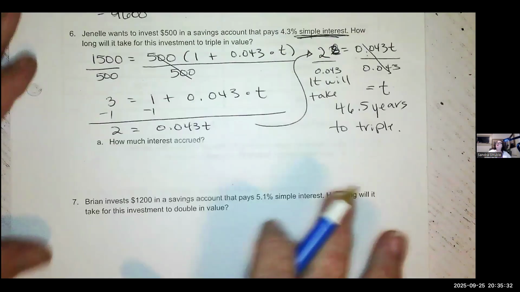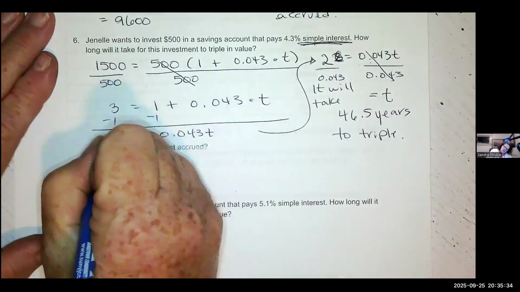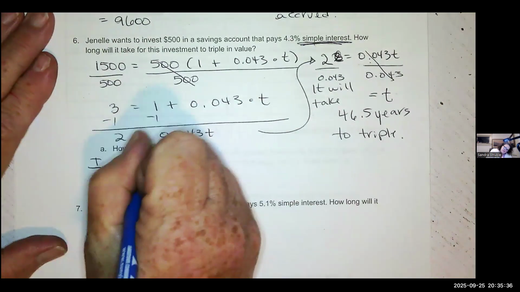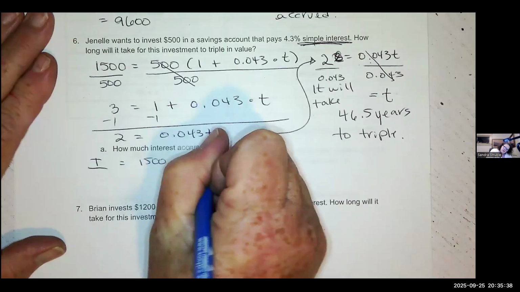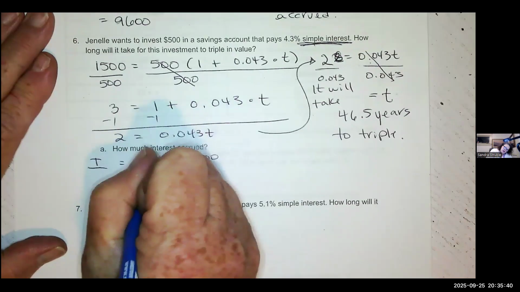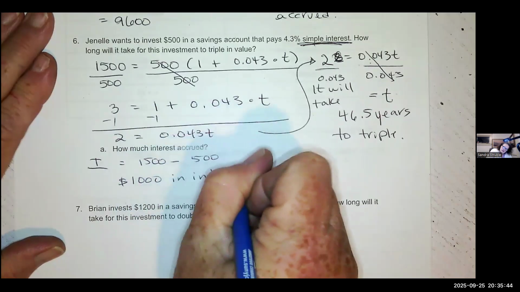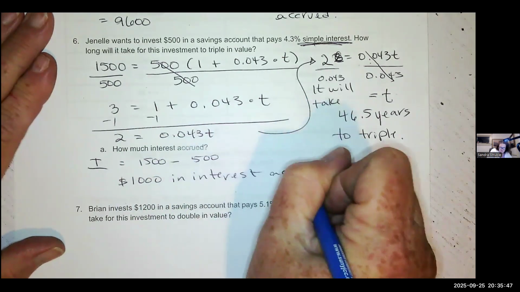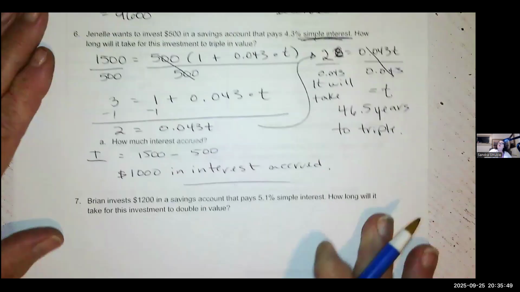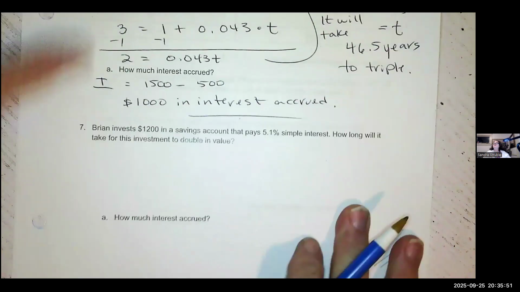Oh, and interest. Got to do interest. Interest is the ending amount minus the beginning amount. So $1,000 in interest accrued. Pause the video and do the next one.